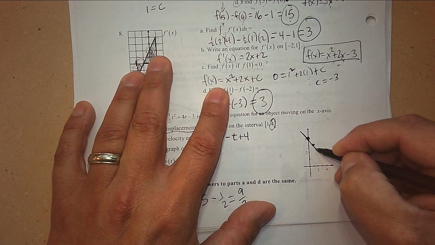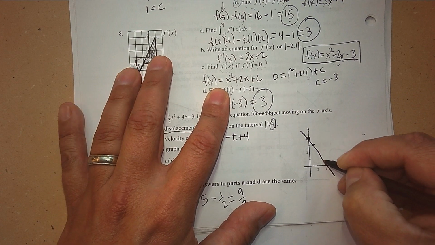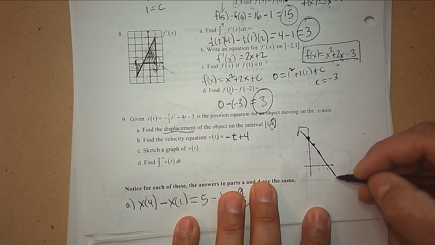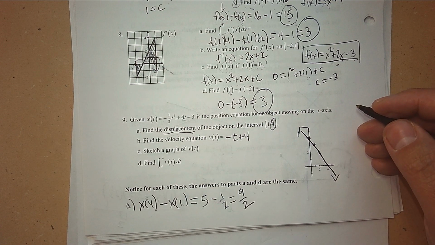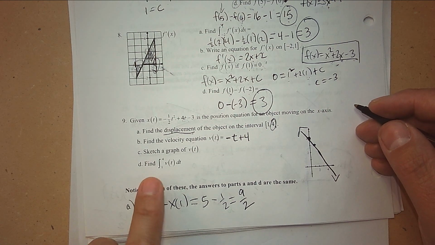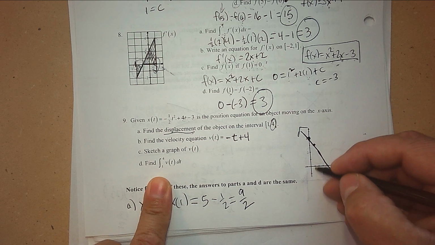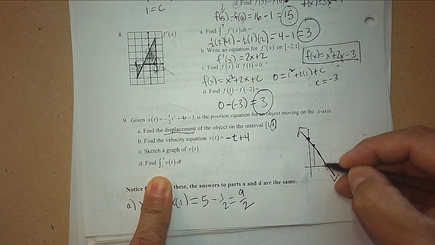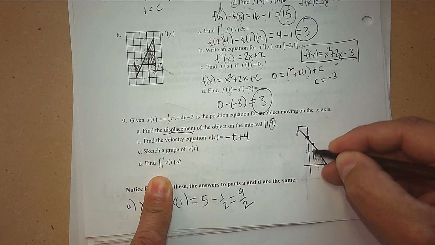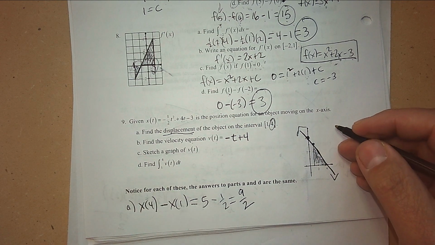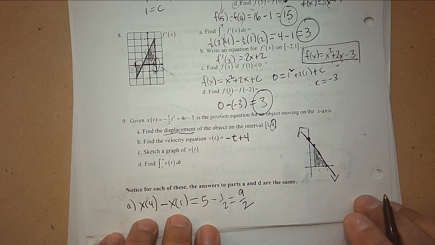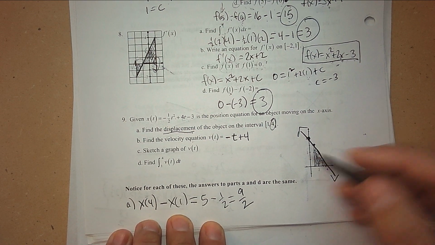So draw the line that does that. So there's the velocity equation. Then it says integrate from 1 to 4. So from 1, that's right here, to 4, what shape is that I would find the area of? So that's the area of a triangle.